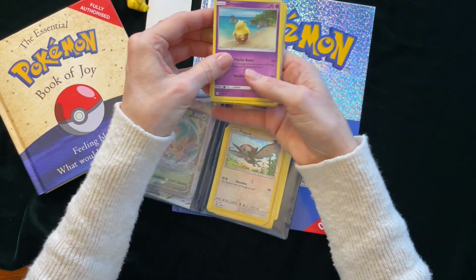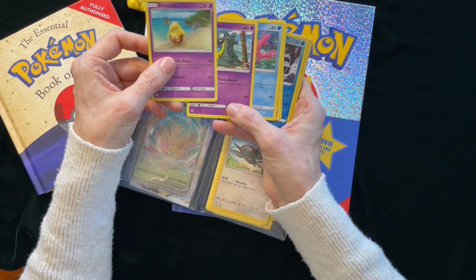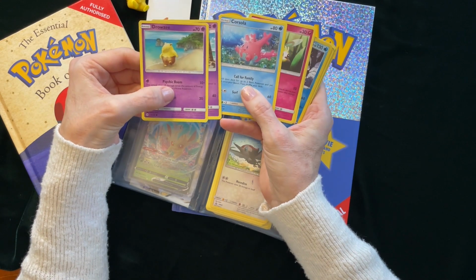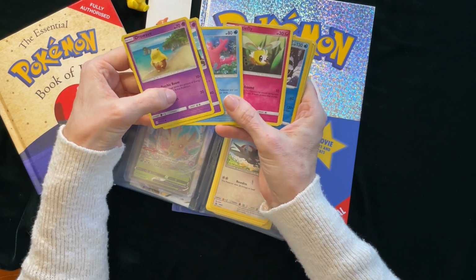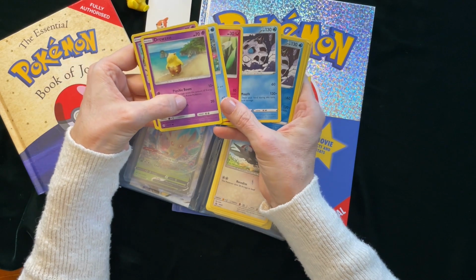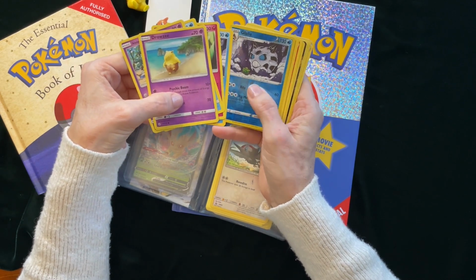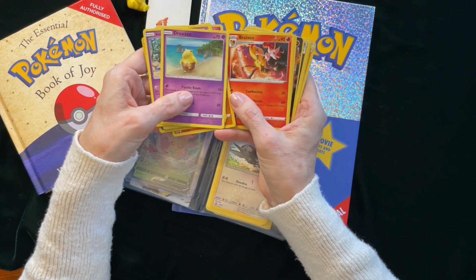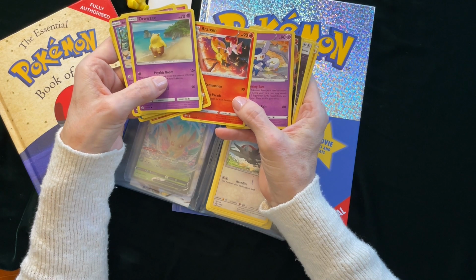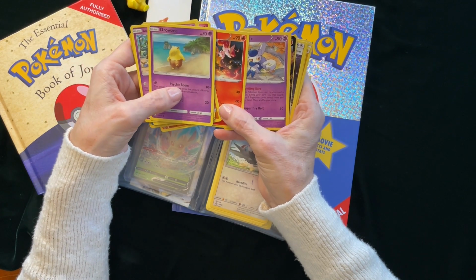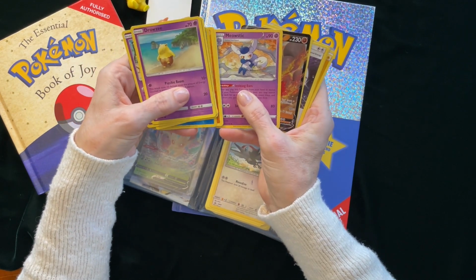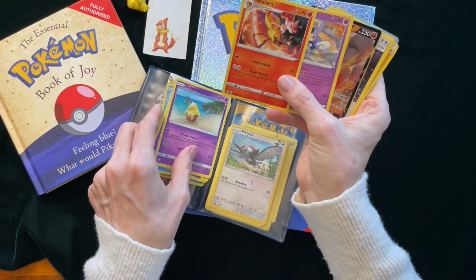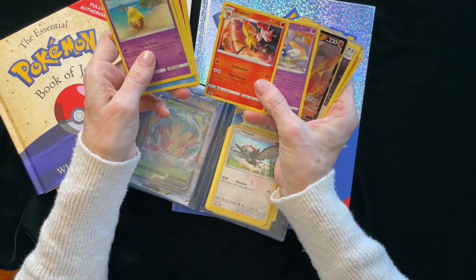And we have Drowzee, an Alolan Grimer, Corsola, Cutiefly, Glalie, Aron, Braixen, look at that one. Look at that Meowth. Oh look, I think that's our Finnegan back there, yes.